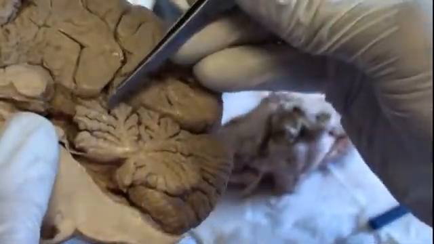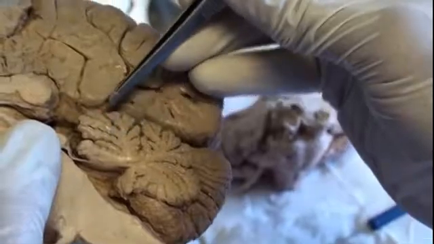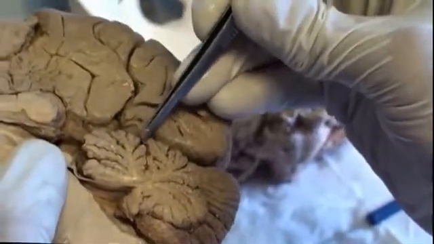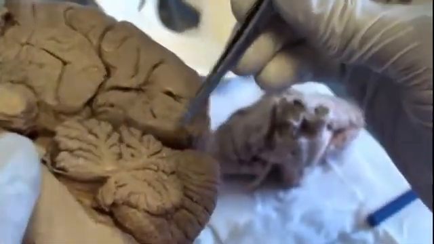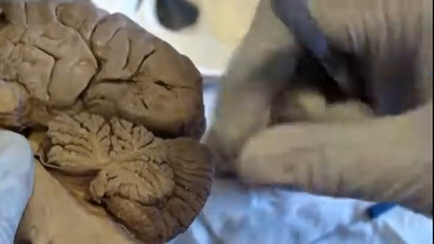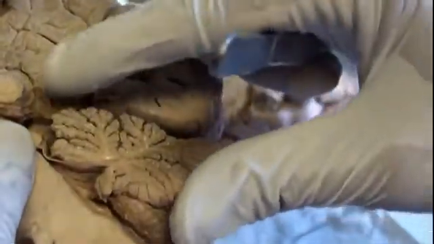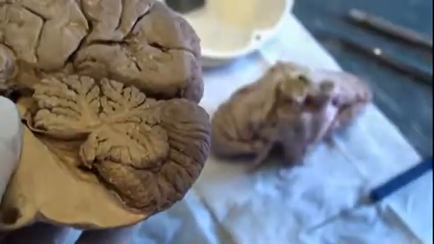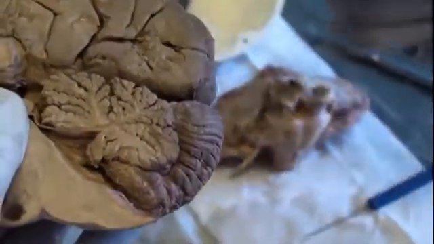Now, in the vermis, the gray matter, as you can see, is very little. The same gray matter in the cerebellar hemispheres is much more, and that's the reason why the vermis is small and in the midline, but the cerebellar hemispheres are so large and they have a larger amount of gray matter.